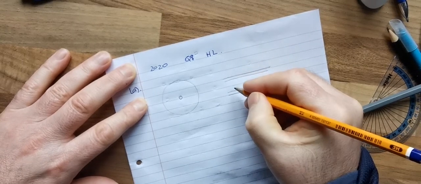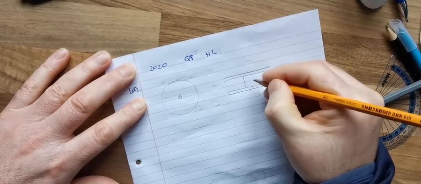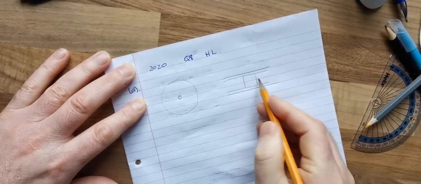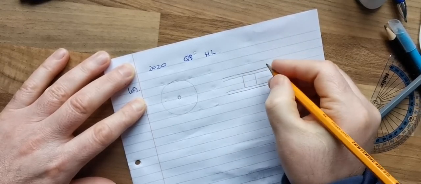So the smart thing to do here is I'm going to just draw a box sort of in the middle of a guide.